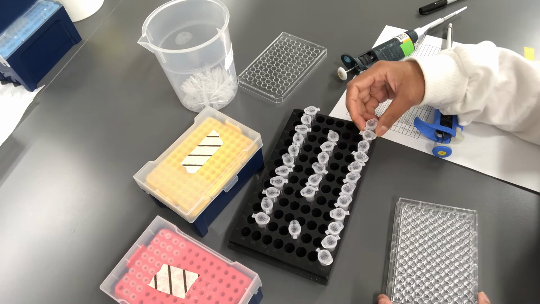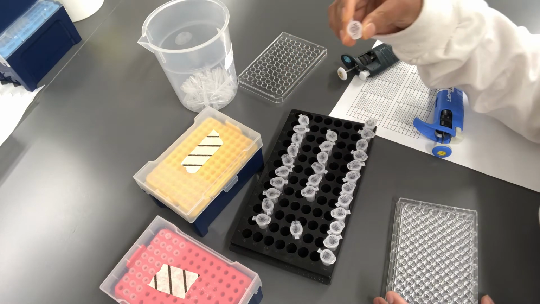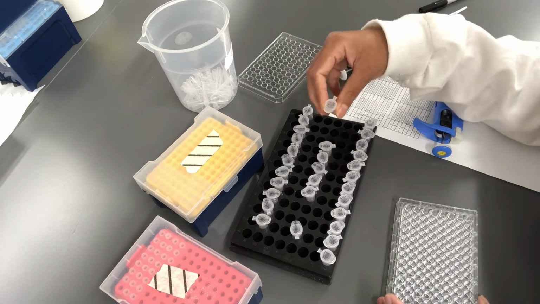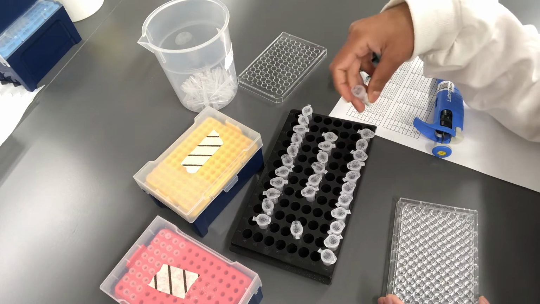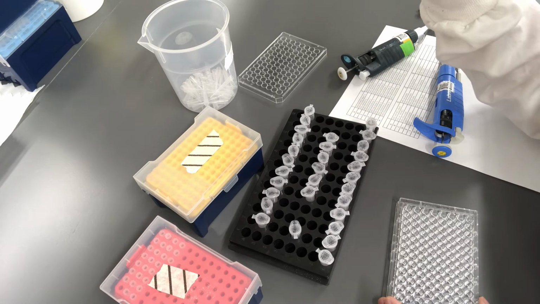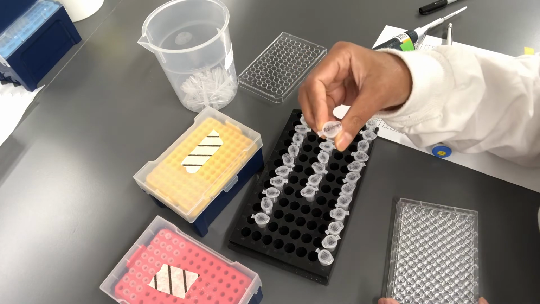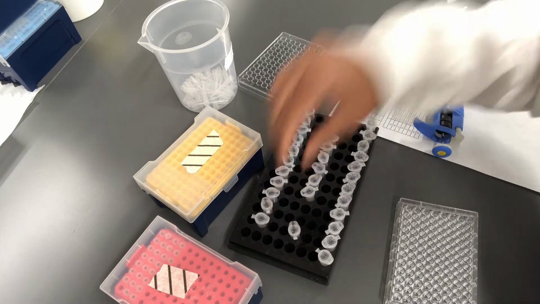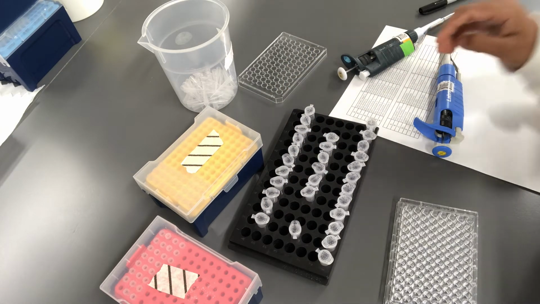test conditions. For example, for carbon, you would have a mineral salts without any carbon as your control. For nitrogen, you'd have a mineral salts medium without nitrogen, and for stress factor, you'd have a mineral salts medium without any stress factor. And in addition to that, you have a culture. I have Ralstonia over here. You'll have different cultures depending on what you have been assigned on the lab manual. So I'm going to go ahead and start pipetting.